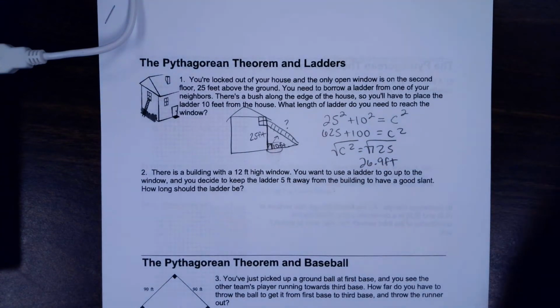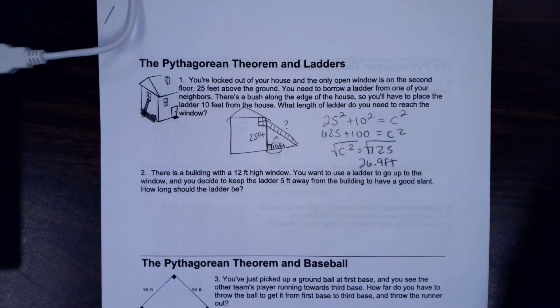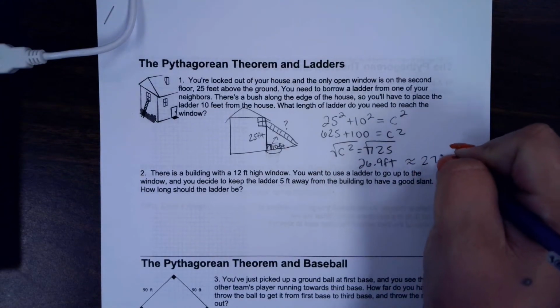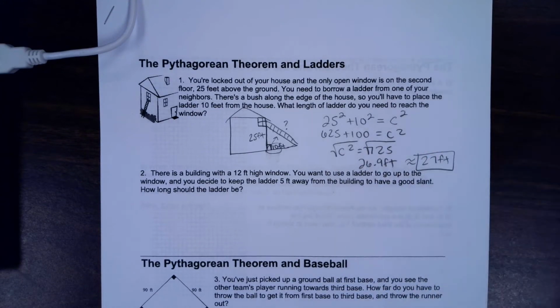26.9 feet. Now, am I going to go over to my neighbor's house and say, hey, do you have a ladder that's 26.9 feet? No, I'm probably going to say, do you have a ladder that's 27 feet, right? Ladders are usually in full feet there.